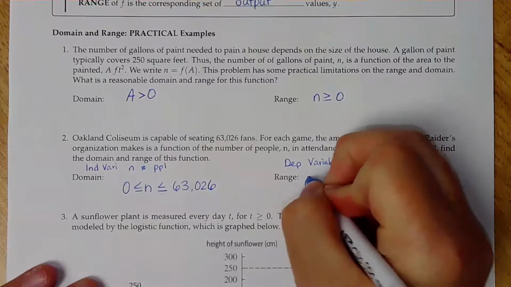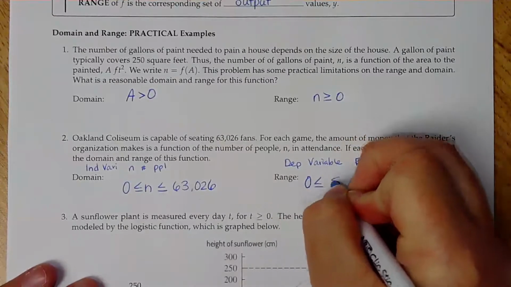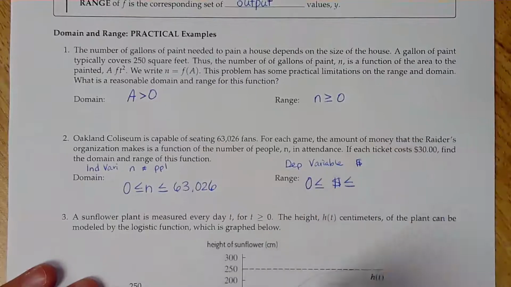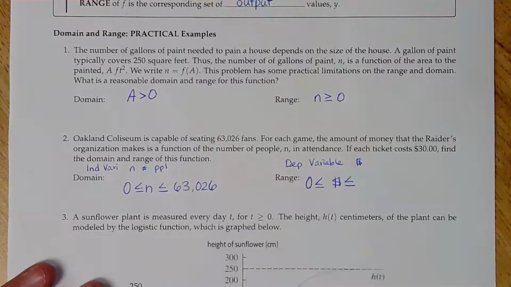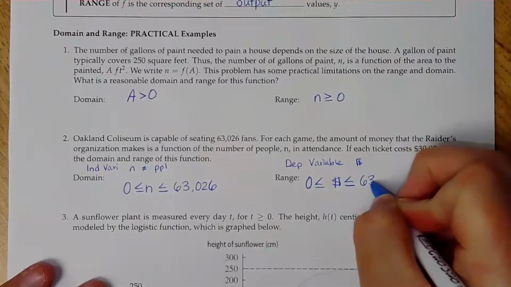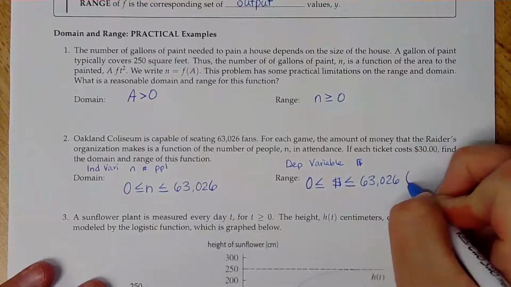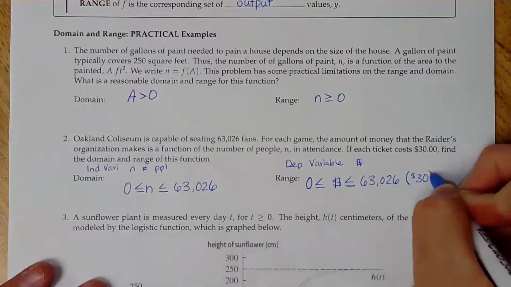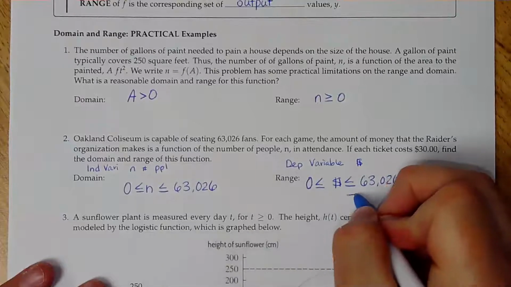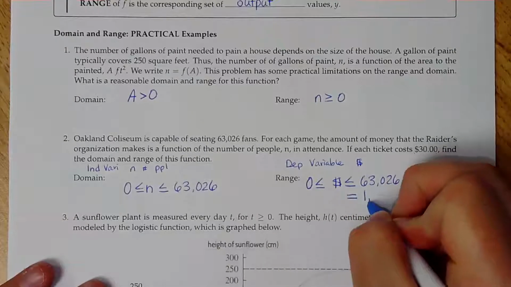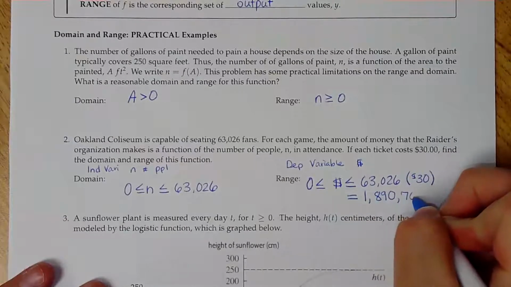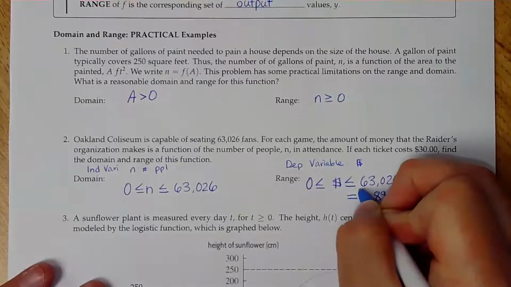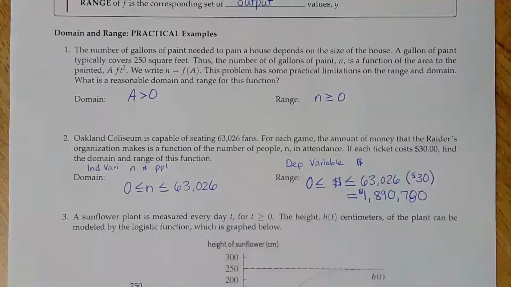So the lower end of our range is going to be 0. And for the upper end of our range, suppose we filled the entire stadium with 63,026 fans. We'll multiply that by the $30 cost per ticket. So that upper end here is going to be $1,890,780. There is our domain and range for the game.